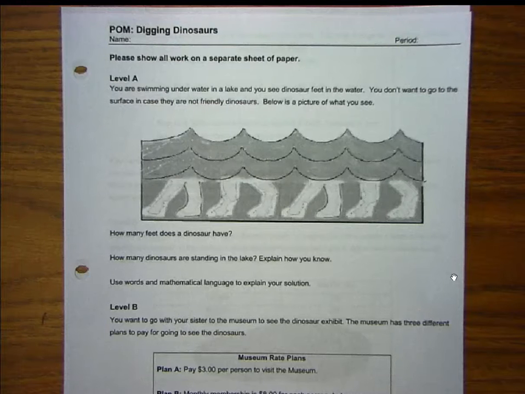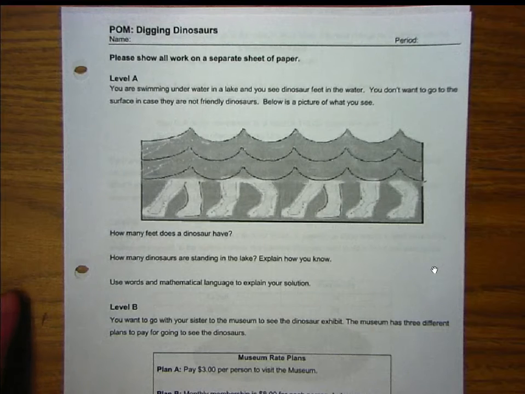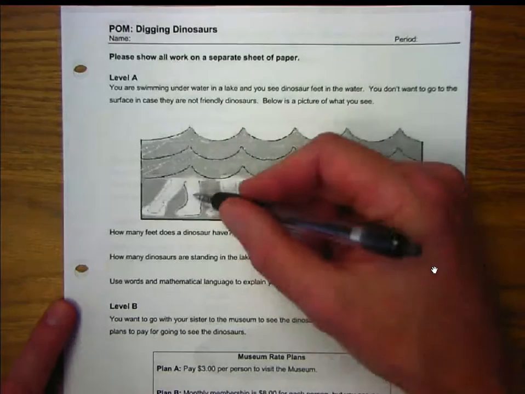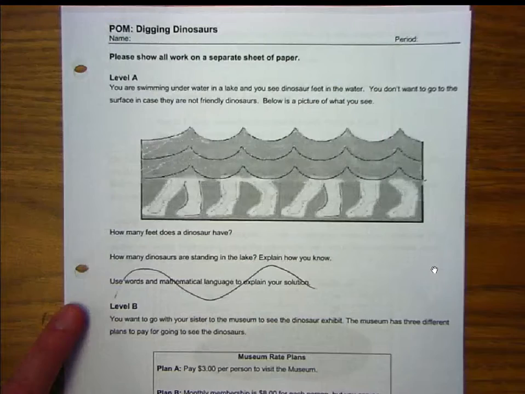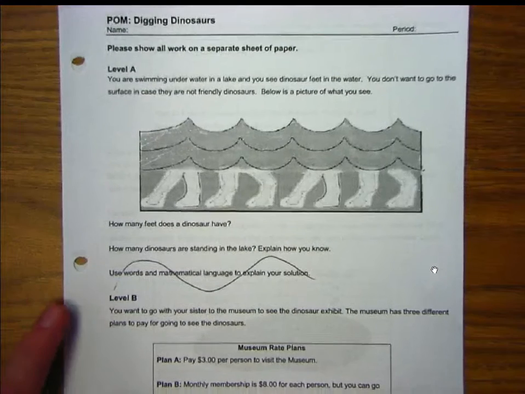Alright, so if you checked the website over the Thanksgiving break, you realize that there's a video here for you to watch to help you with the PLM. For level A, it's kind of a silly one, and I think there's two dinosaurs. This is the front leg, these are the back legs. Forget that question, I'm not going to even look at it when I grade it.